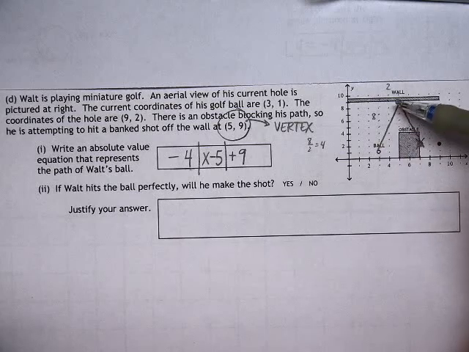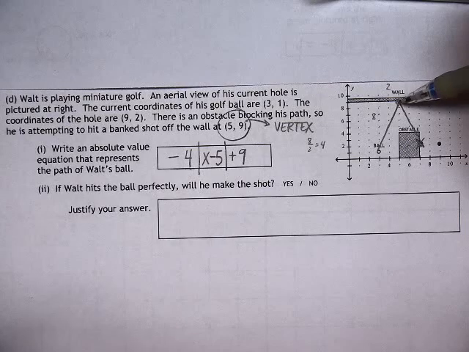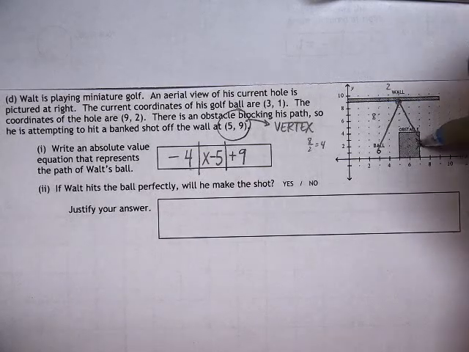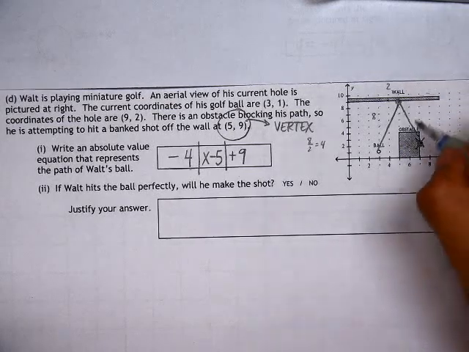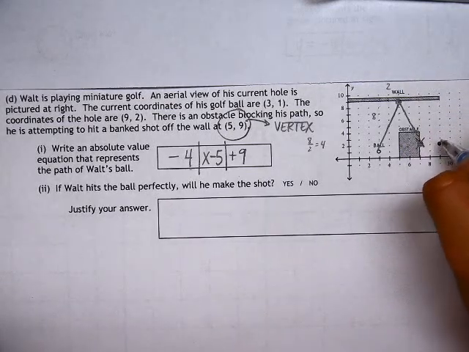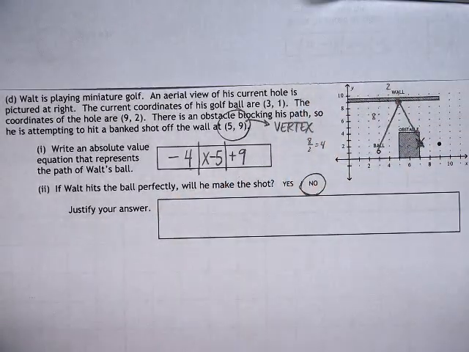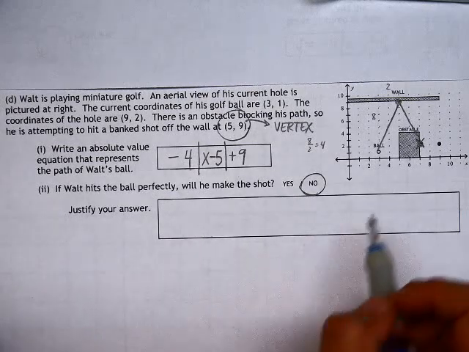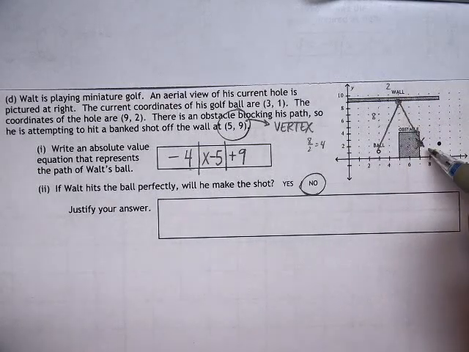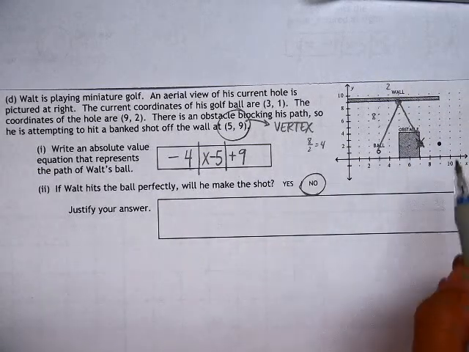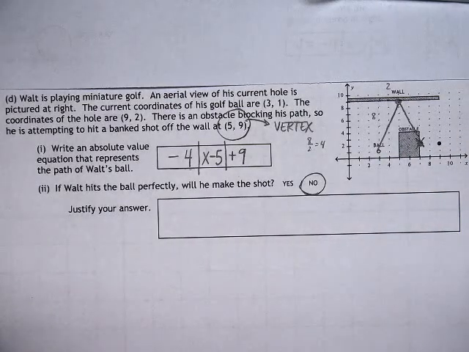He can hit the ball perfectly to hit the wall at the exact point that he wants to hit, but the absolute value means that it's going to bounce off with the exact same slope, the same angle, and it's not going to end up working out. In fact, it'll hit the obstacle before it even goes near the hole. So we would say no, and there are a variety of different ways you can explain that answer. The easiest way is to probably show the graph and to just show that the point that you get by bouncing off the wall and landing in the exact same spot on the other side is clearly 2 full units away from the hole, so he will not make it.